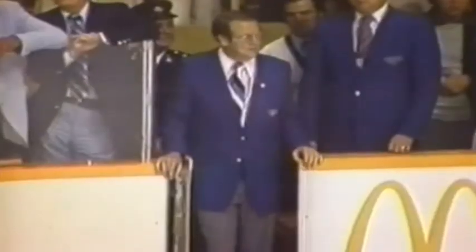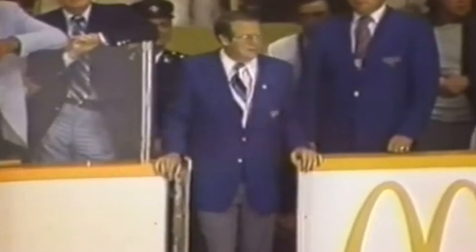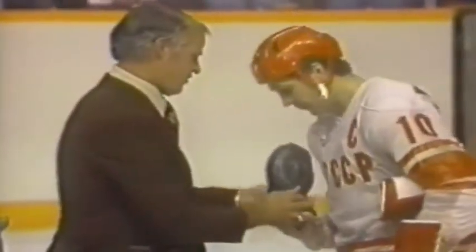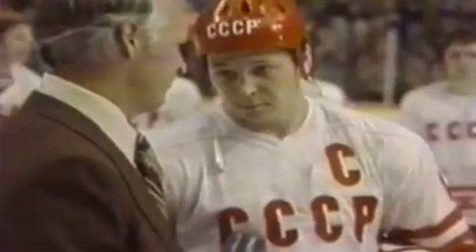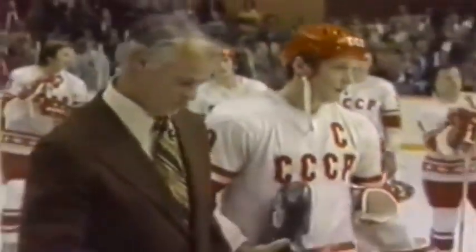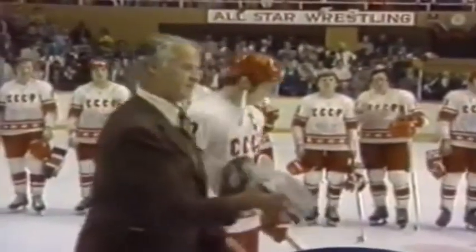To present the Carling O'Keefe Award to the outstanding player of the Soviet Union team. Le meilleur joueur de l'équipe soviétique, number 10, Alexander Maltsev. Alexander Maltsev, number 10, the top individual in the game for the Soviet Union. Not much argument there. He's the captain of this hockey club. Veteran performer. Now the outstanding player of Team Canada. Le joueur par excellence de l'équipe Canada, Bobby Orr.